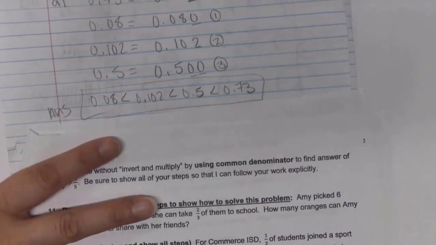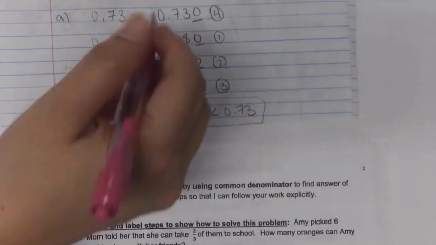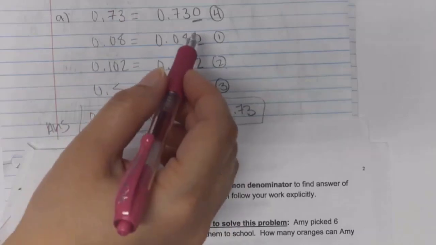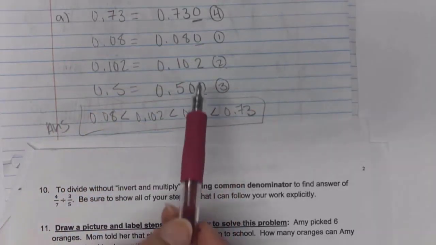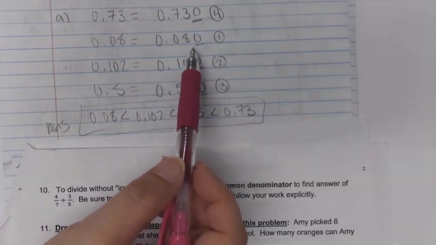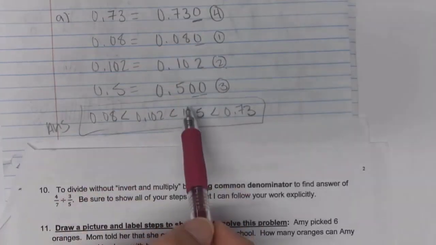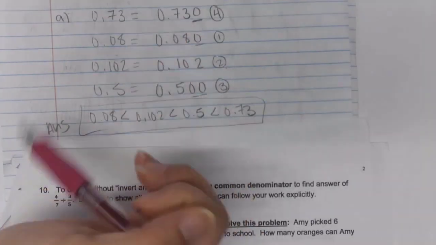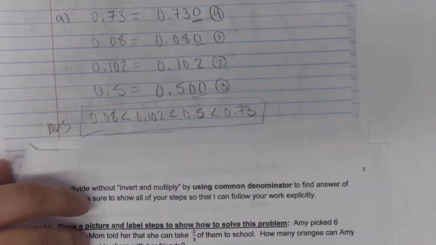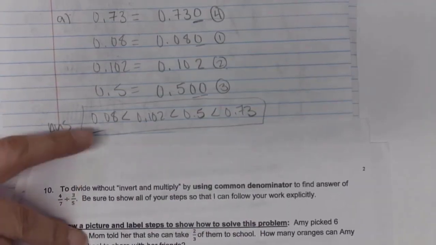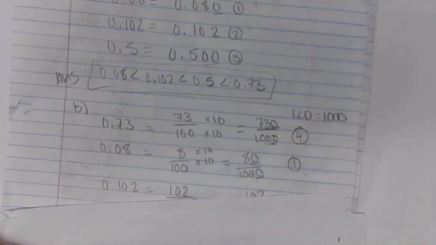Okay, so the other thing is, make sure when you do this, they need to line up the decimal points and then they have to have the same number of decimal places. So now you can see this is 80, and then the second one is 102, and then you have 500 and 730. So you can compare them equally, basically in the same place values, and then put them in order. And make sure you read the question carefully. Are they least to the greatest or greatest to the least? Okay. All right. The next part.